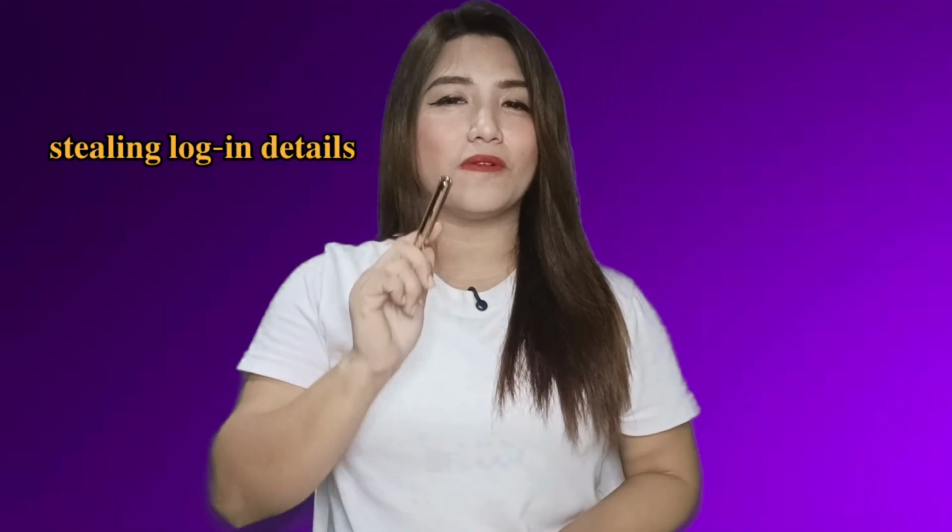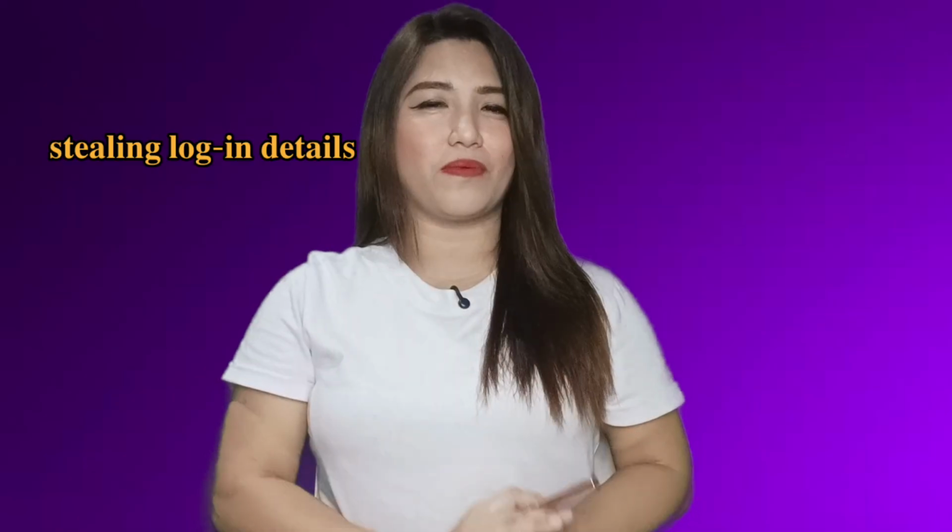Well, today's episode is about credential harvesting. You type it, they copy it. Simply put, it's a fancy cybersecurity term that means stealing your login details or your credential information.